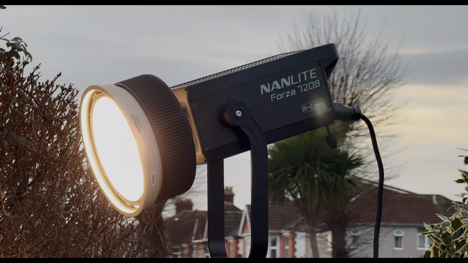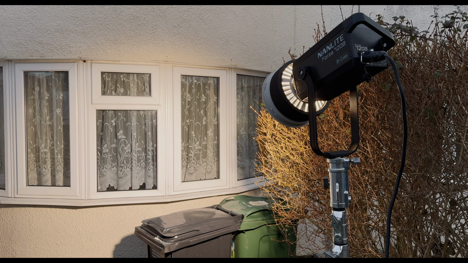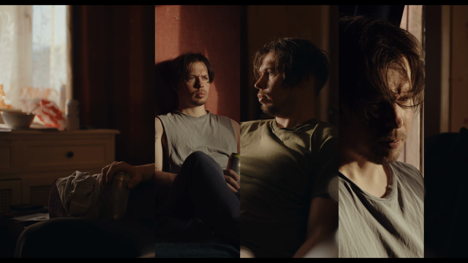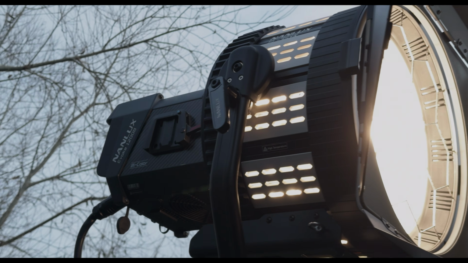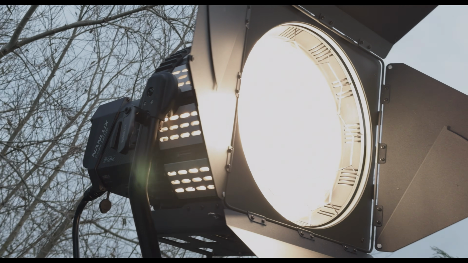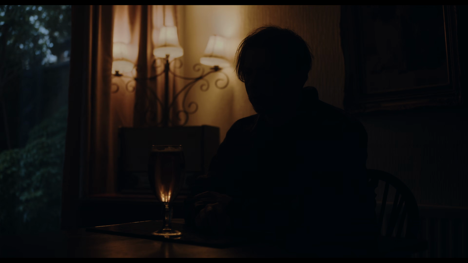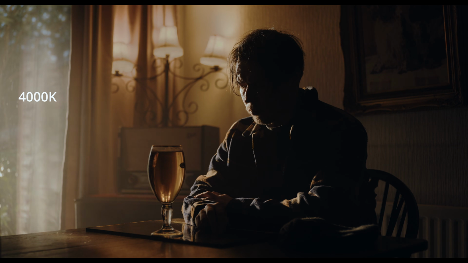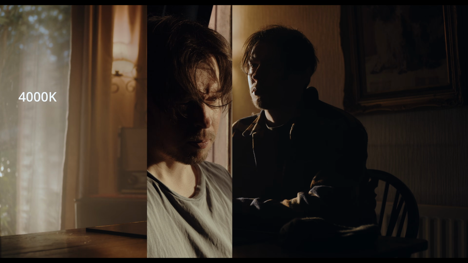Here, we used the Forza 720B with an FL20G Fresnel lens attached, directing a beam of light into the room and onto our character, making sure the sunlight hit his face in a way to carry on our lighting pattern throughout the sequence. To achieve our intended look in the final scene, we used a Nanlux 1200B with its FL35 Fresnel lens, pushing our sunlight through the back window. This was set to around 4000 Kelvin for some slight warmth, but not too warm, to ensure our sun was cooler than the previous scenes.